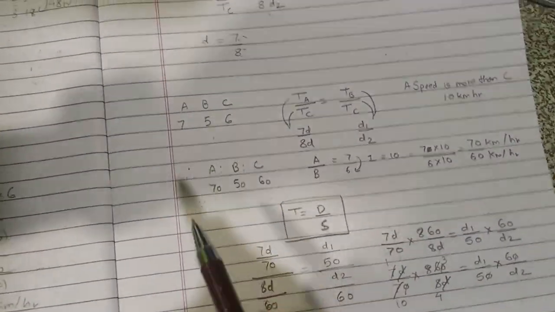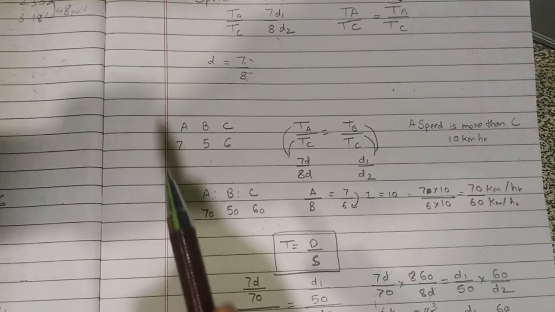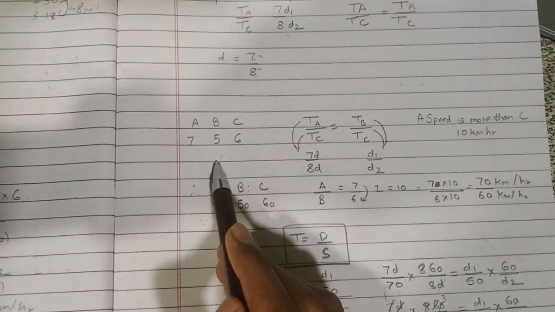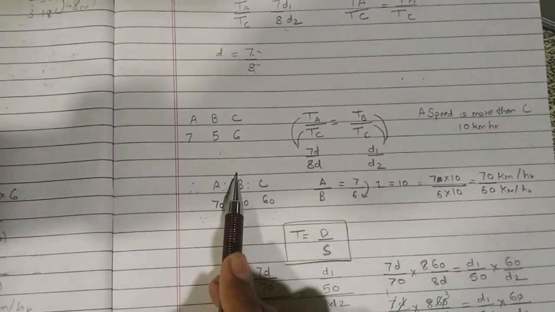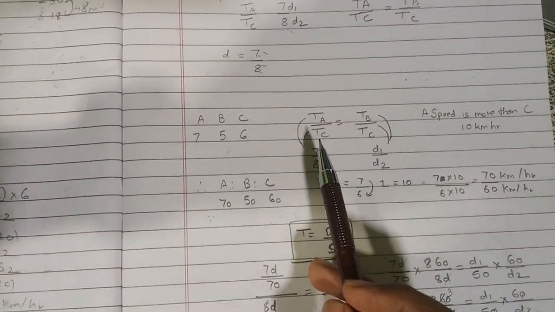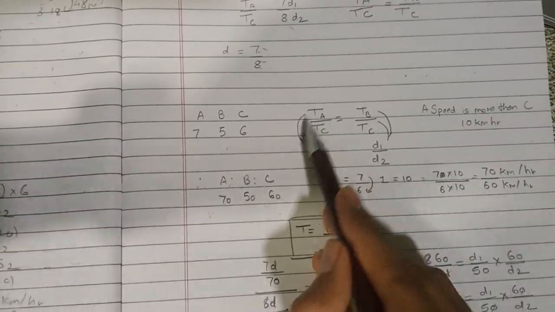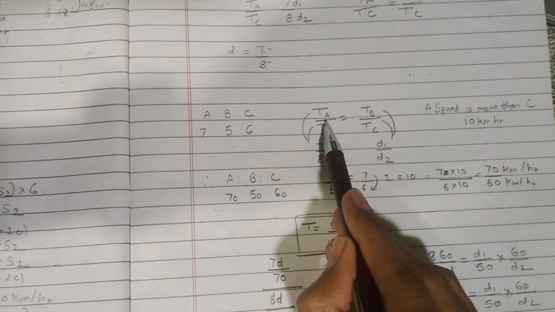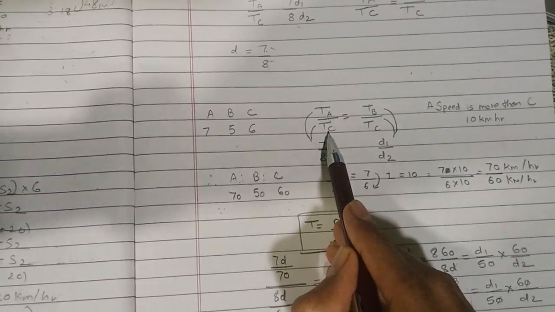So let's get to it. The ratio of the speed of persons A, B and C is already given, so the speed is 7 is to 5 is to 6, right? That's the ratio. The question also gives the ratio of the time taken by A and C to cover two distances.